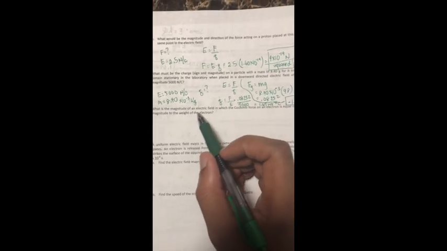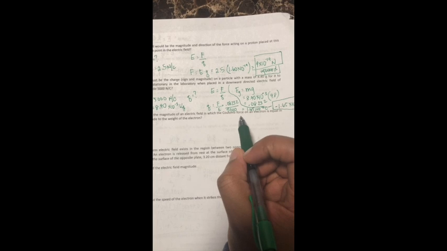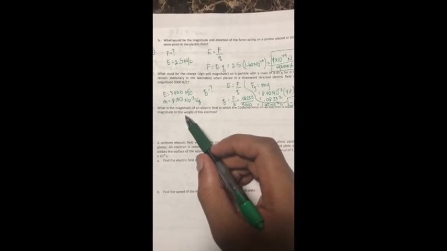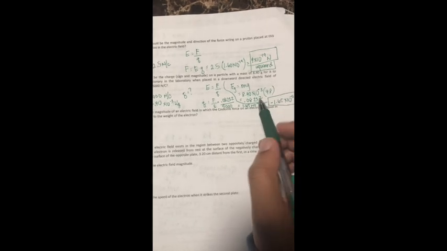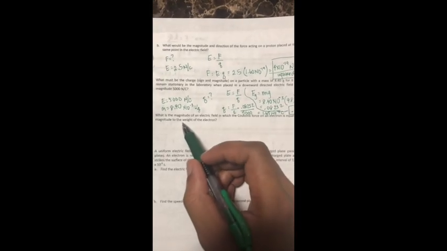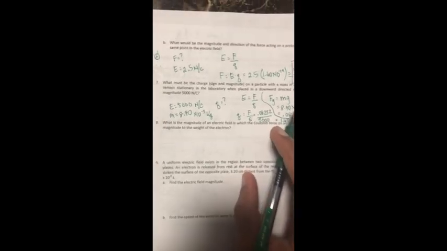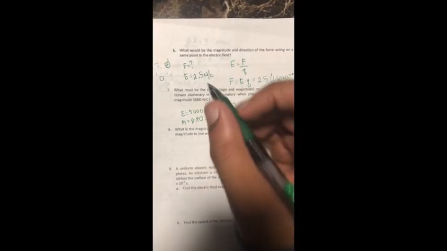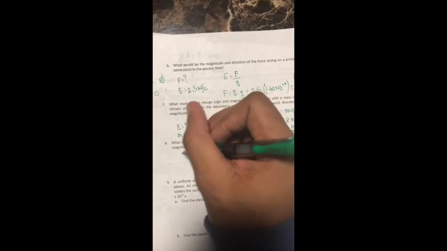We're almost done. Now, number 8. What is the magnitude of an electric field in which the Coulomb force on an electron is equal in magnitude to the weight of an electron? Okay, so right off the bat, it says the Coulombic force is equal to the weight.